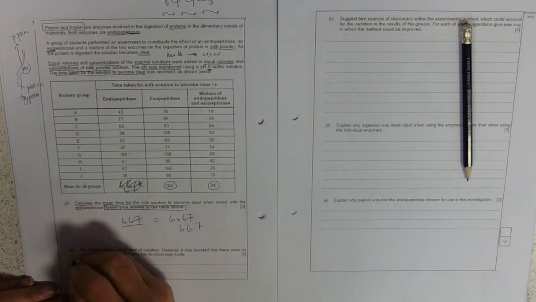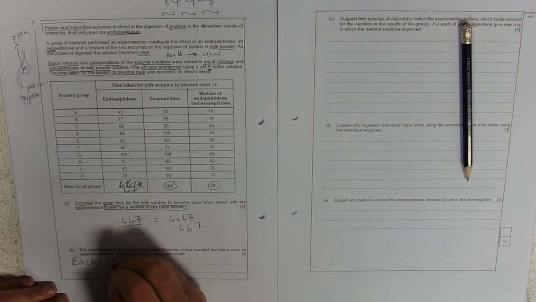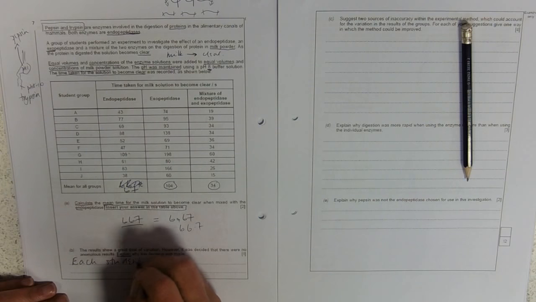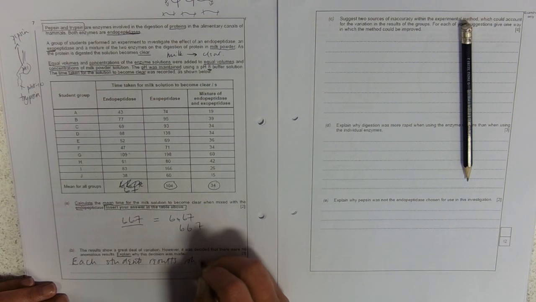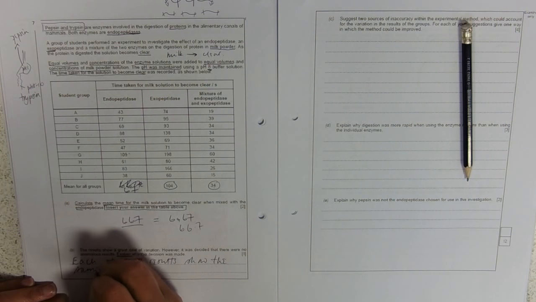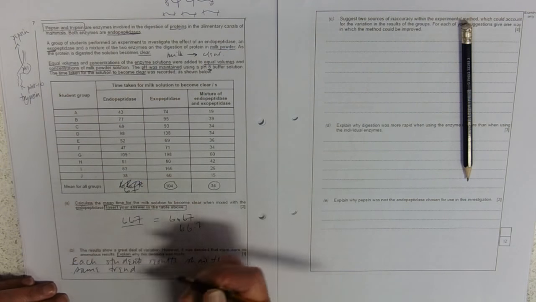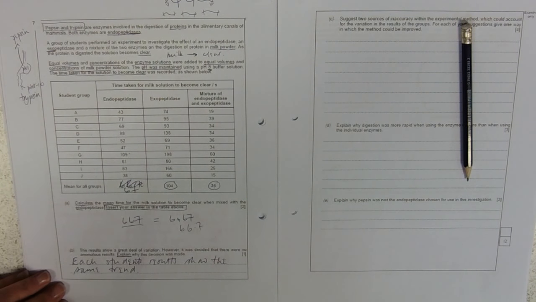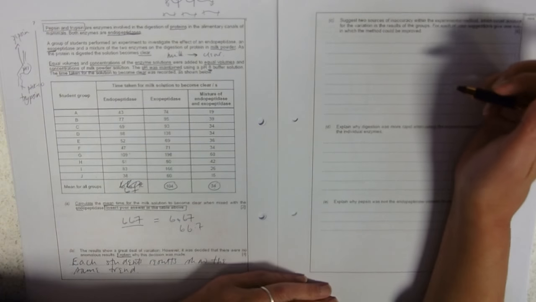So, explaining each student's results show the same trend. And now I'm already thinking, oh, okay, so why are they all so different? And this will be our sources of inaccuracy in the experimental method.